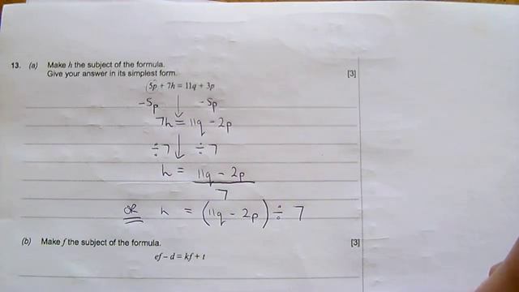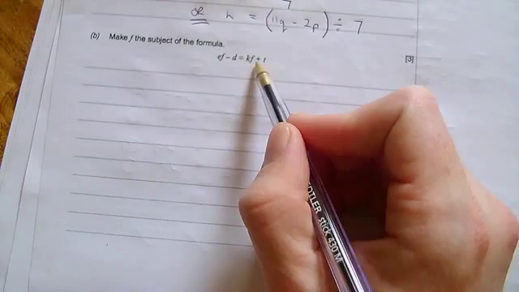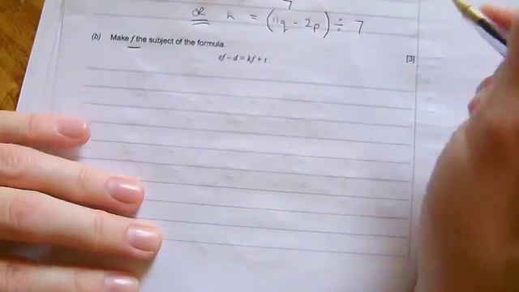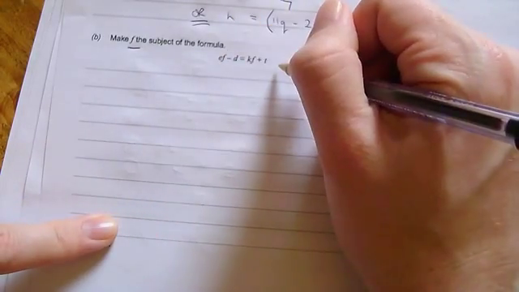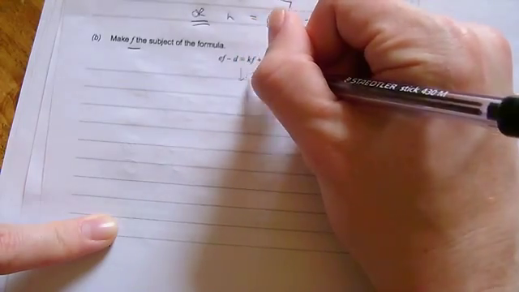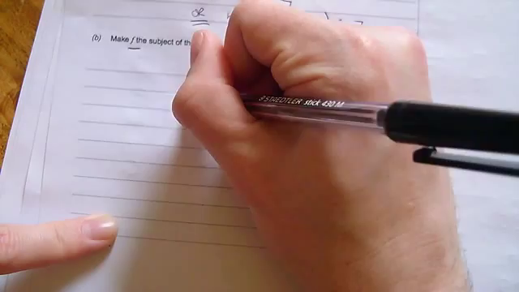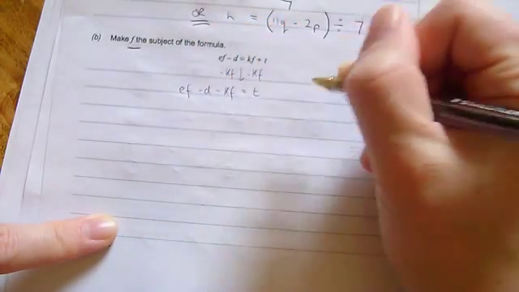Okay, and then finally, part B. EF minus D equals KF plus T. It says make F the subject of the formula. Now the problem here is that F is on both sides, so I need to either choose this EF to come over here or this KF to come over here. I'm going to do that one, so I'm going to take away KF from each side. So I'm going to get EF minus D minus KF equals T.